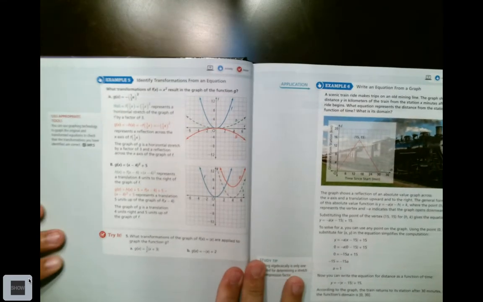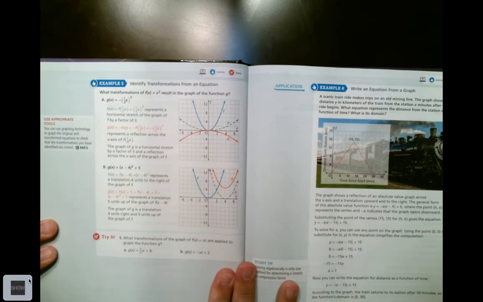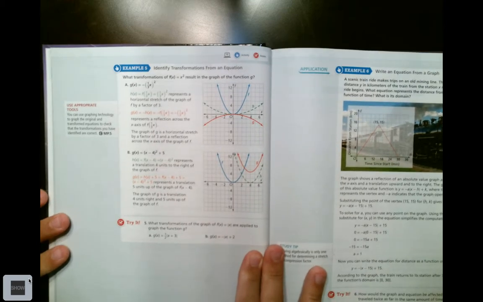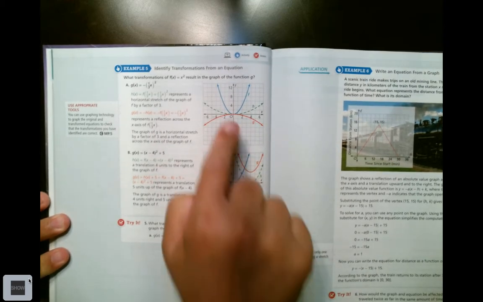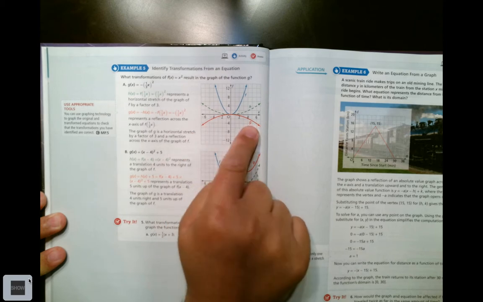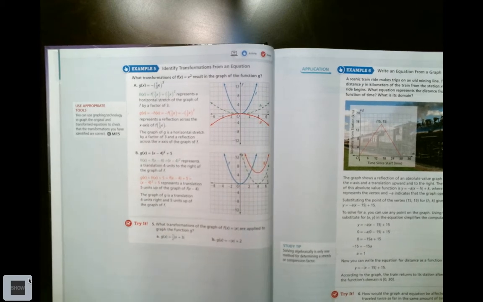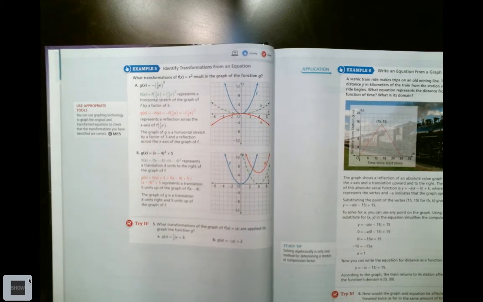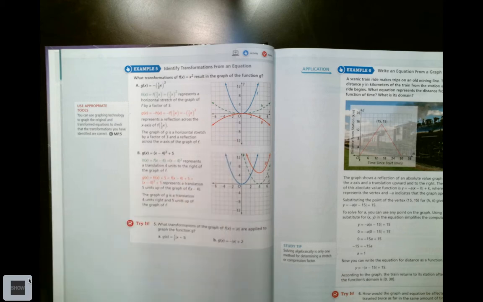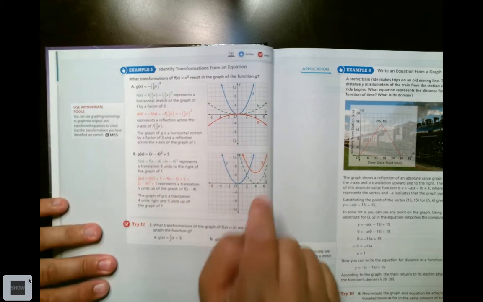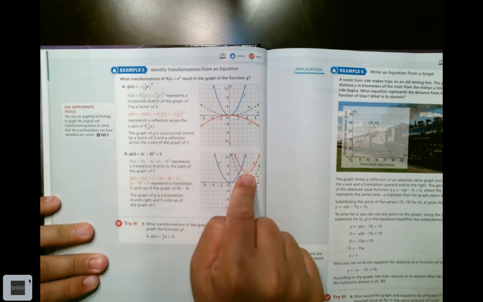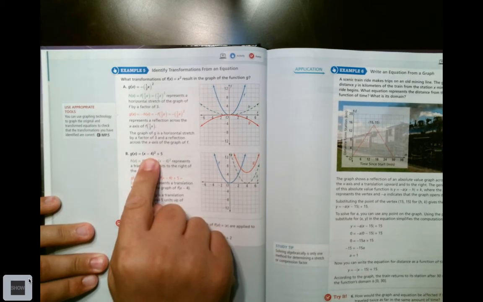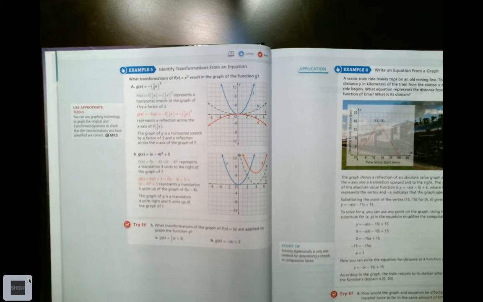And then in example 5, you need to be able to identify transformations. So basically, if I give you that red function, based on some specific information and ways to figure out what transformations happen, can you tell me what the actual function is based off of that picture? So if my function is this red function, can you actually give me this function and figure that out? And we'll talk about how to do that here in a little bit.